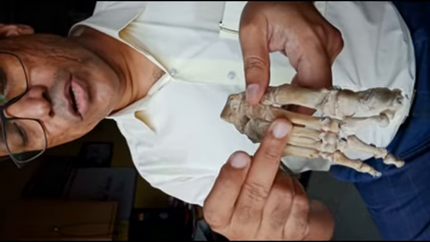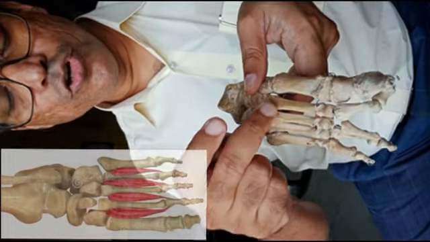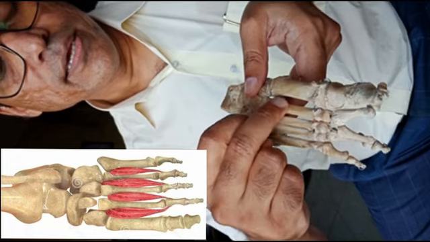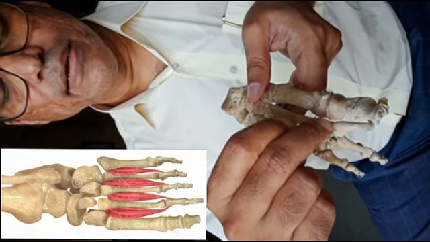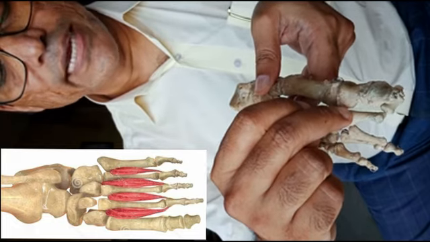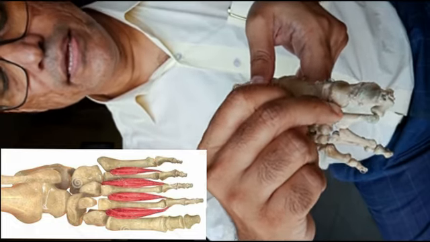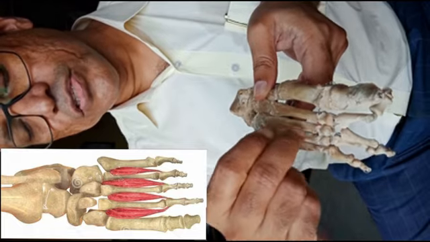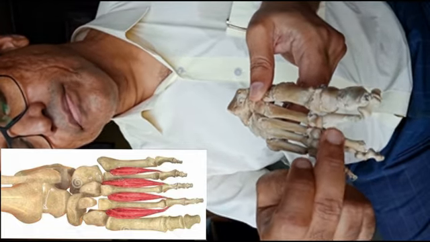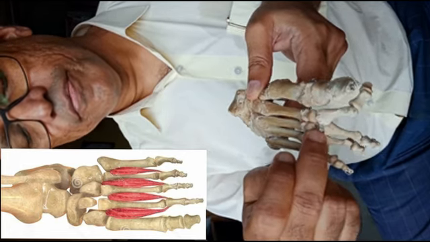Now regarding the dorsal interossei, there are 4 dorsal interossei, and they are all bipinnate. The first dorsal interosseus is inserted at the base of the proximal phalanx of the second toe, on the medial side, whereas all the other dorsal interossei are attached to the lateral side of the base of the proximal phalanx.